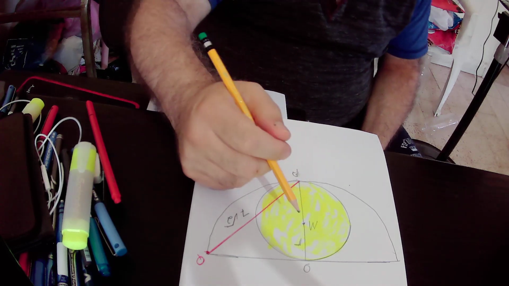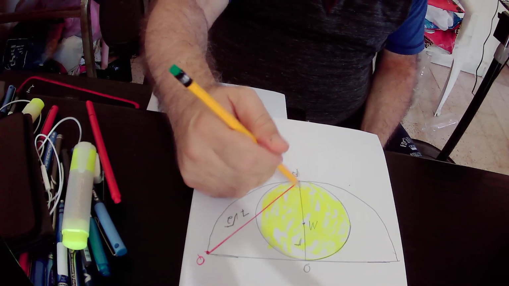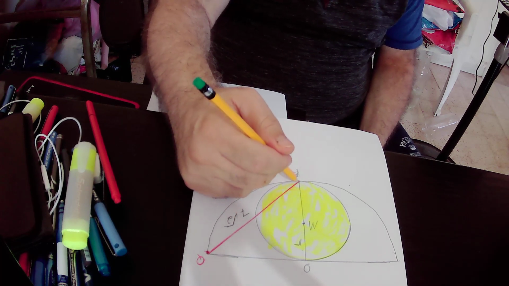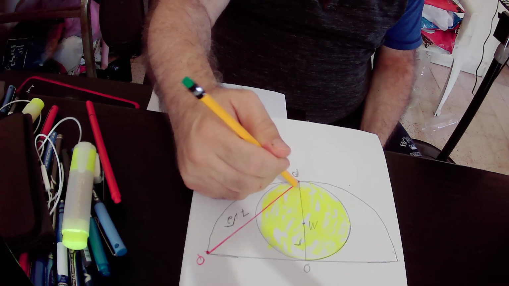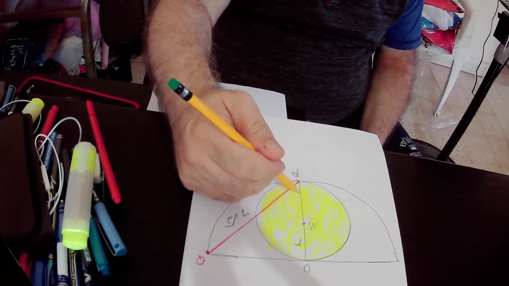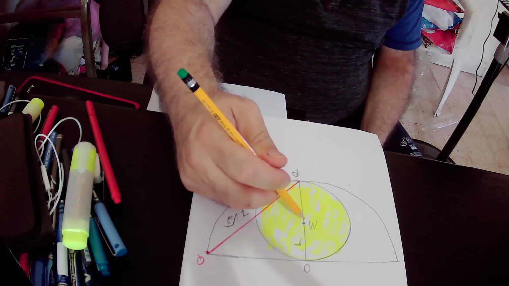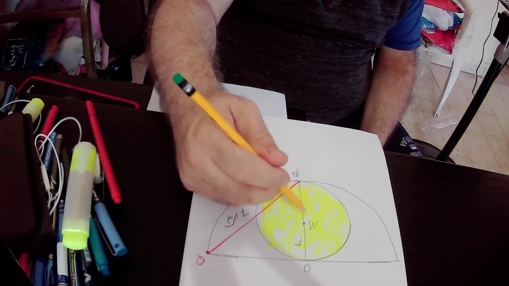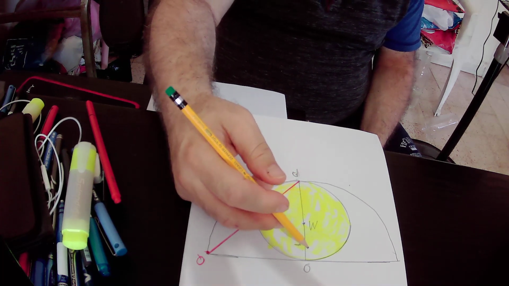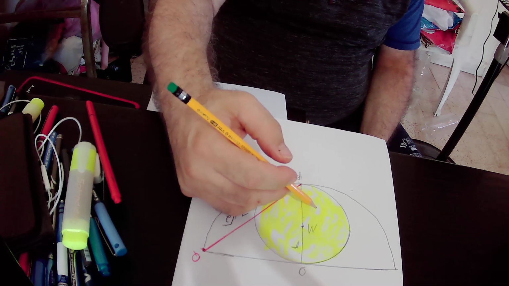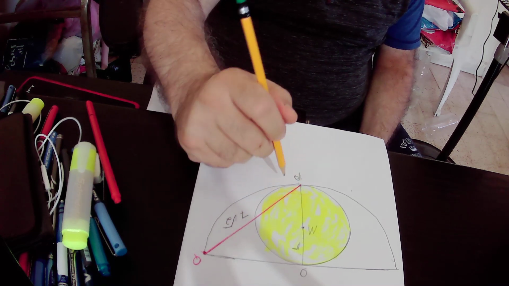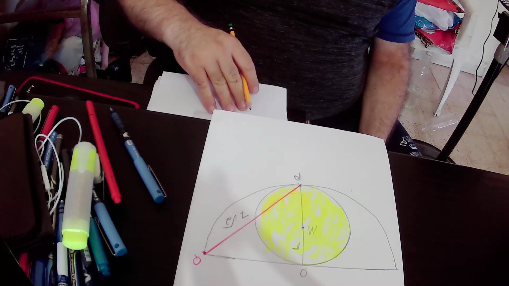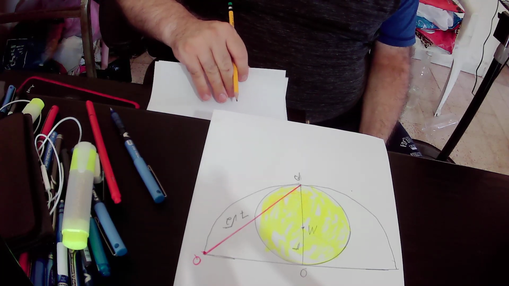So PMO is a straight line, because point P lies on the straight line that joins the centers together. Or in other words, we can say that PO is a straight line. Okay?